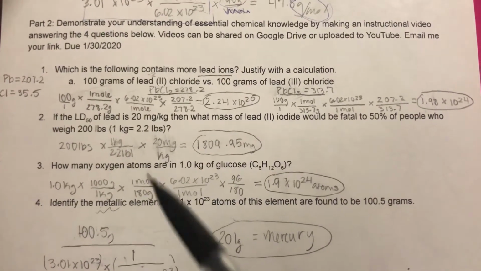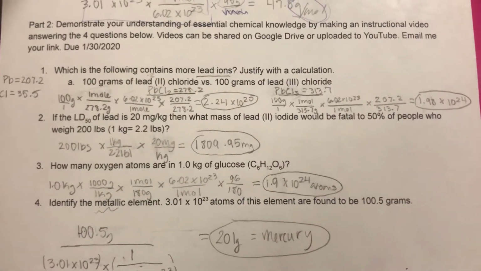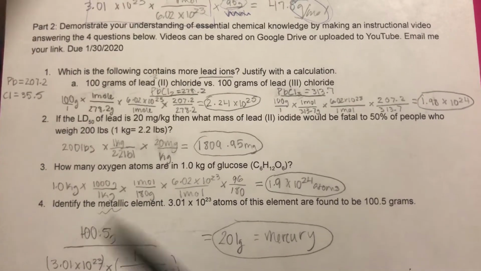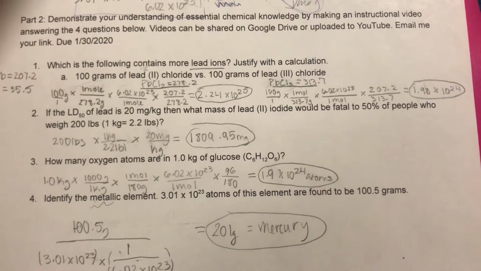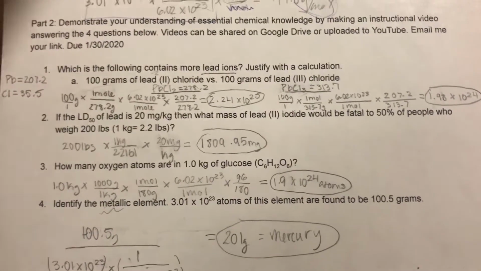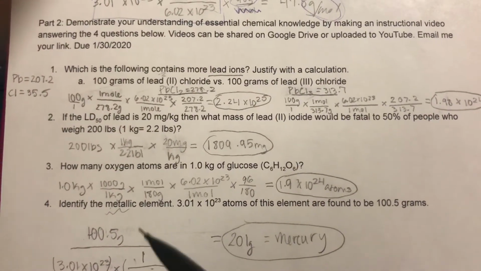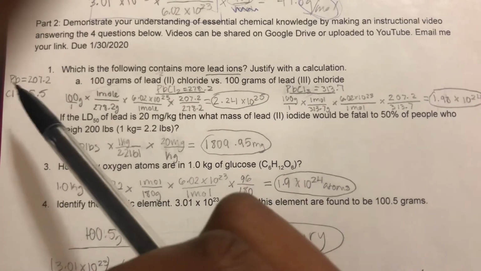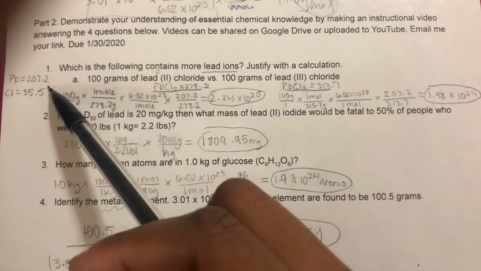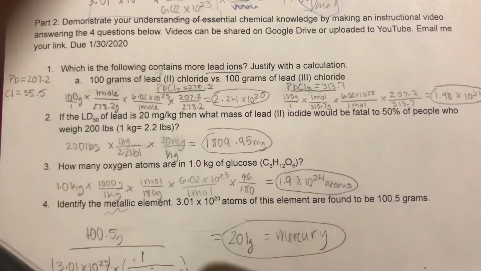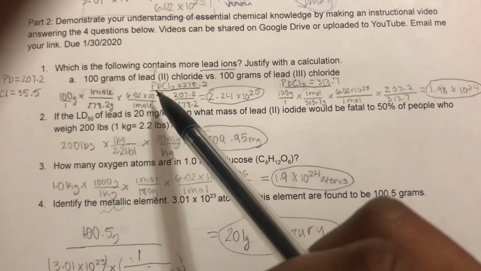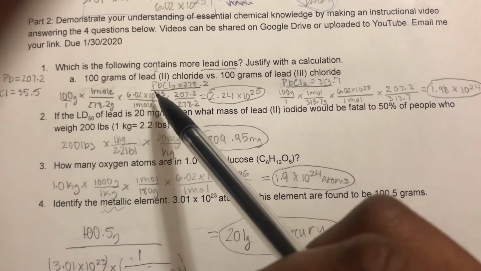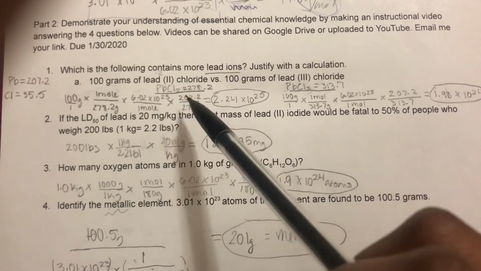The first problem we will be doing is number 1. In this problem, we're trying to find which compound has the higher number of lead ions. First, I found the molar mass of lead and chlorine. Then I used these numbers to add up the molar mass of the compound.